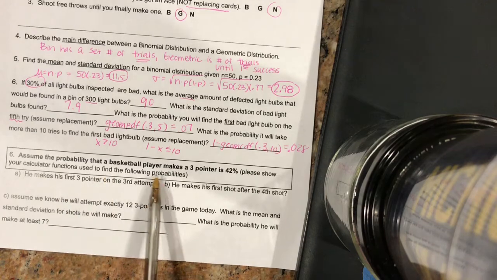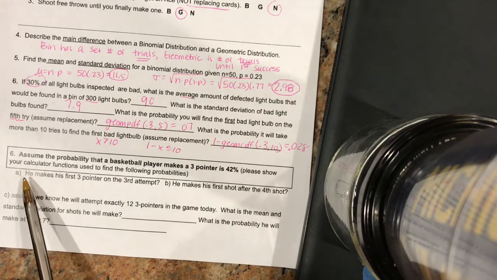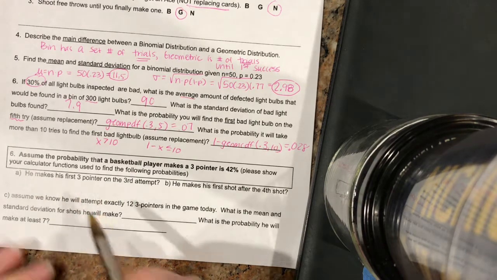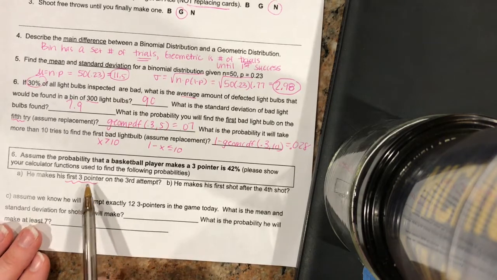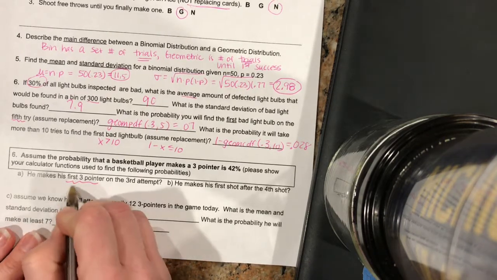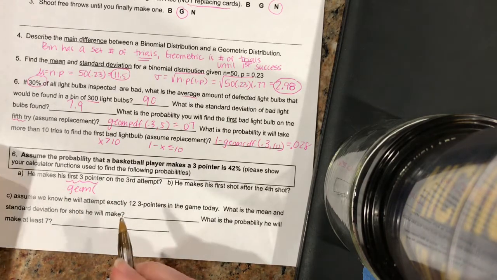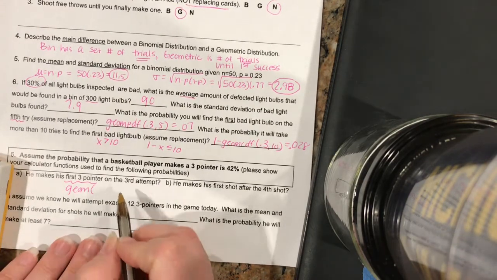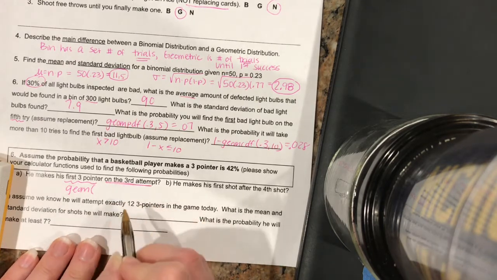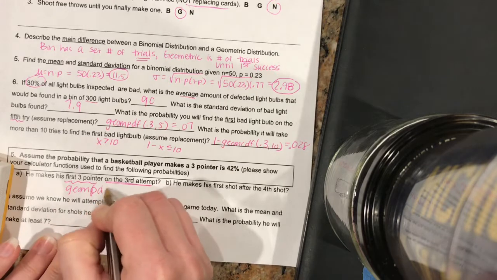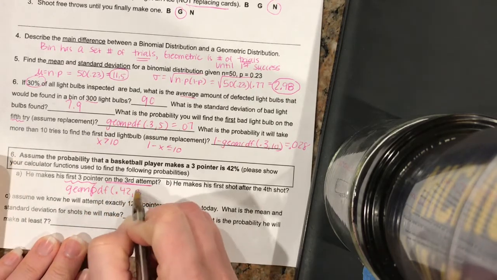All right, assume the probability a basketball player makes a three-pointer is 42%. So what's the probability he's going to make his first three-pointer on the third attempt? Okay, since it says first, that should be telling you geometric. All that your calculator asks you for in geometric is the probability and the x value. So exactly on the third, we're going to use PDF with a 0.42 and a 3.